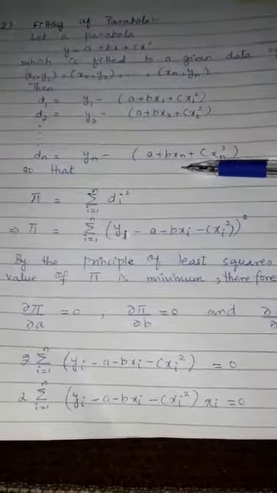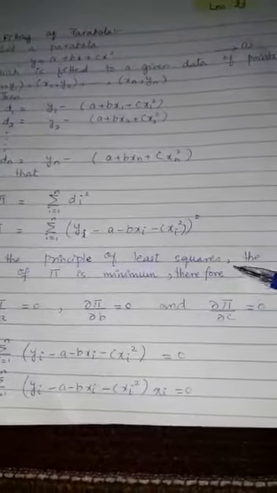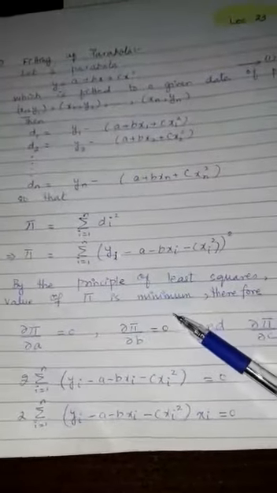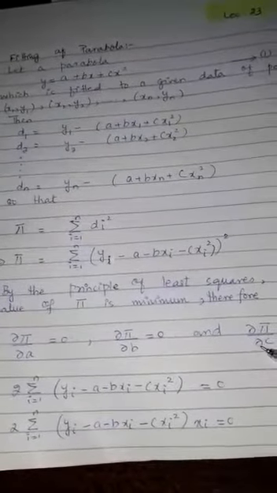You can see that in this form, I will just sum up these deviations, and by the principle of least squares I will have to minimize these deviations with the help of derivatives.